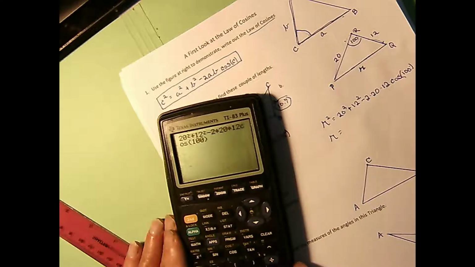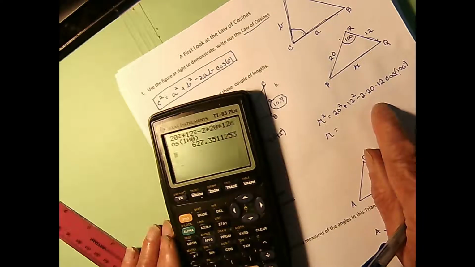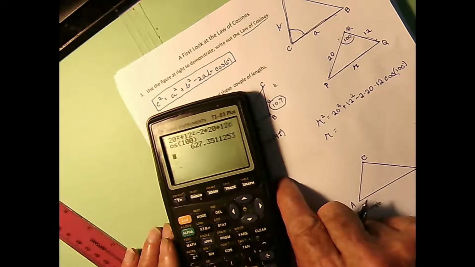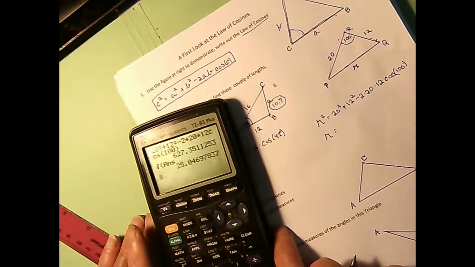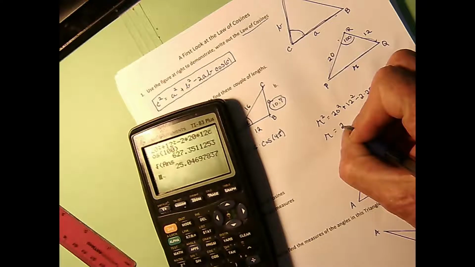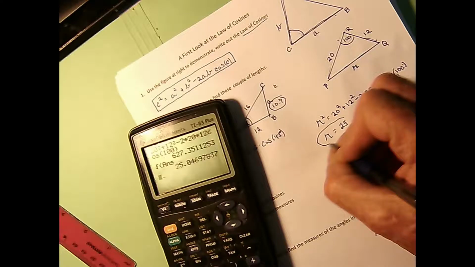And then when I hit that, that should be the square of the answer. That is not the answer. I'll take the square root of that. I'm thinking about 25. If I was going to round to the nearest tenth, we have to call r 25. And I think that's a pretty good answer here.